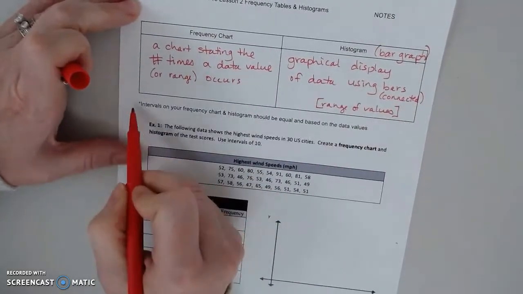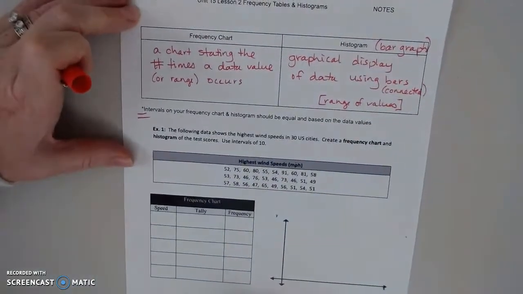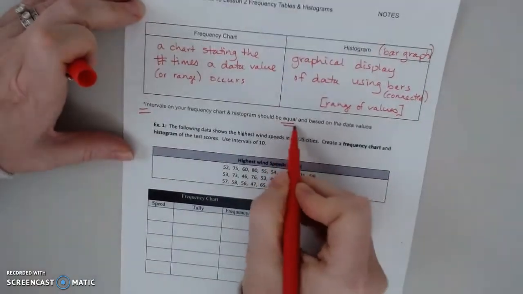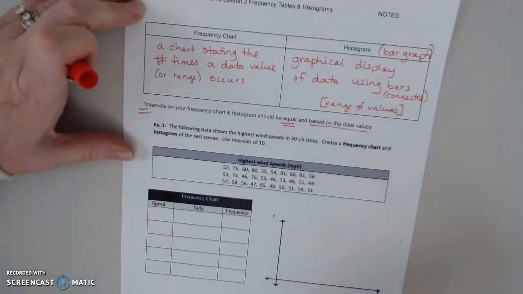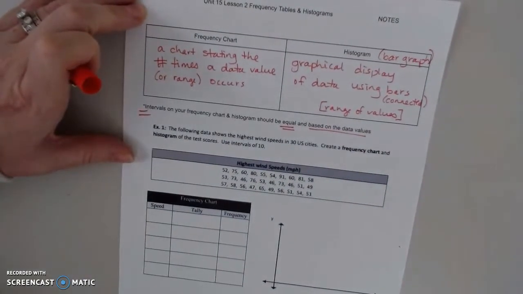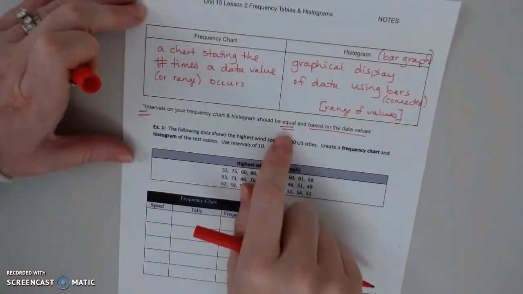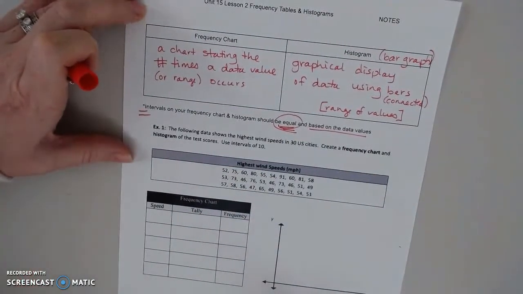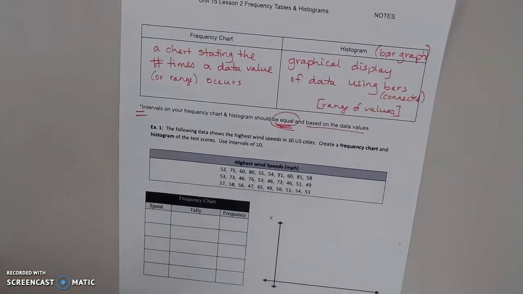So right here is a little disclaimer. Intervals on your frequency chart and histogram should be equal, and you want to base them on your data values. So our graphs might look different. I might have intervals of 5 or 10. You might have intervals of 8. But in order for them not to be misleading graphs, you need equal intervals. Okay? So there's room for differences.